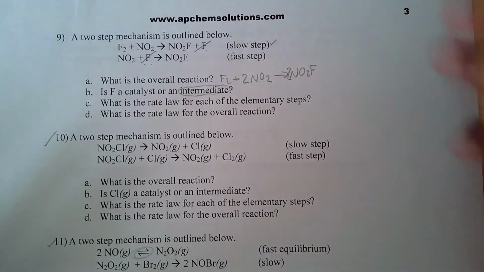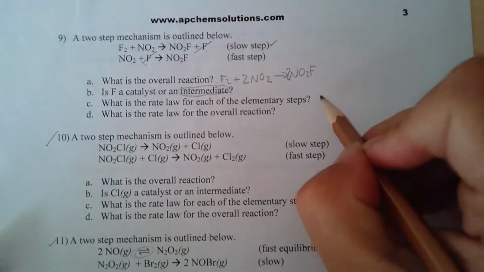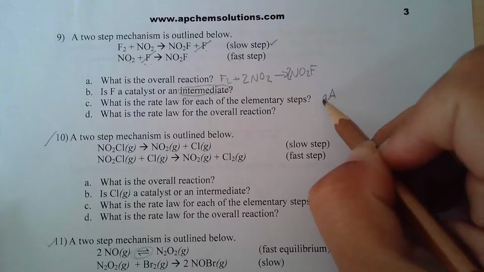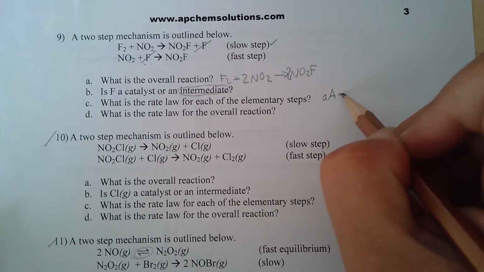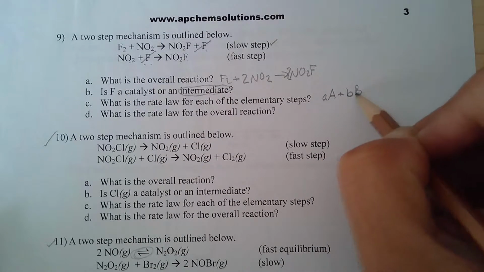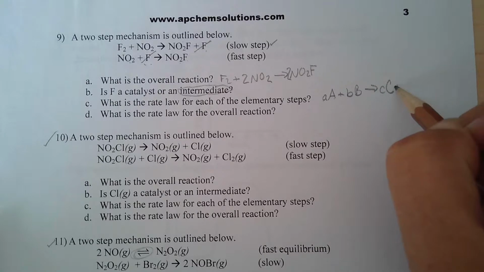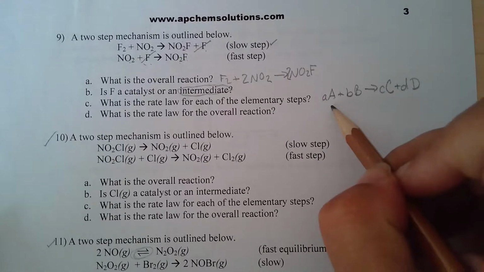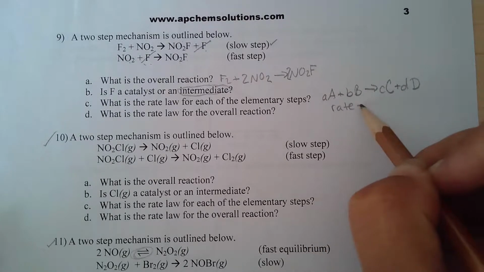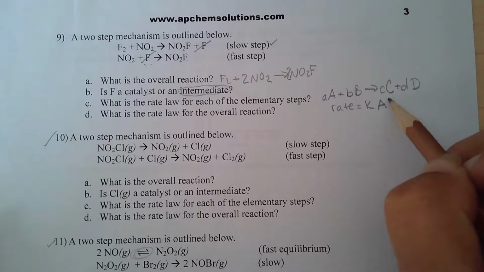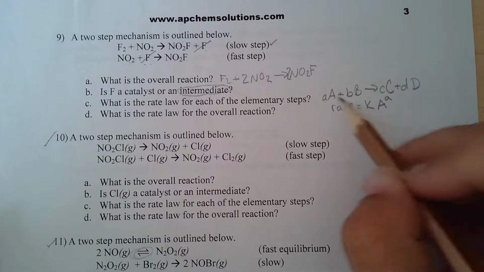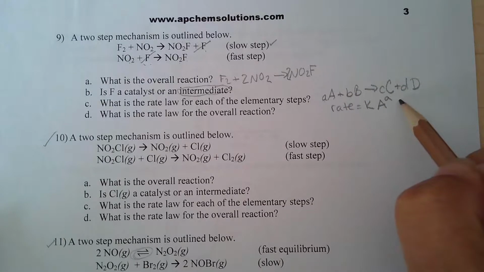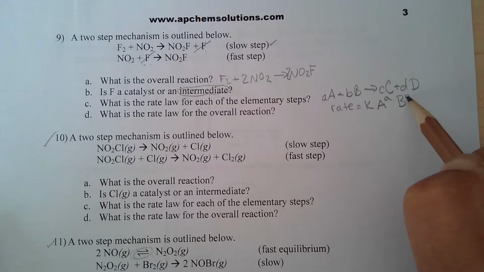The rate law for each elementary step, remember we use the coefficient as the exponent on the concentration: for aA plus bB, rate is equal to k times A to the power of a, B to whatever that coefficient is.